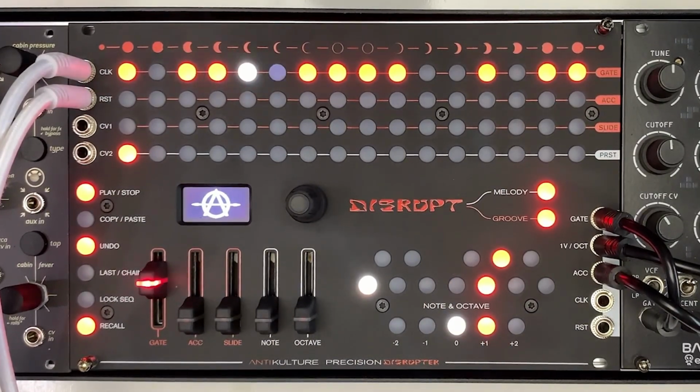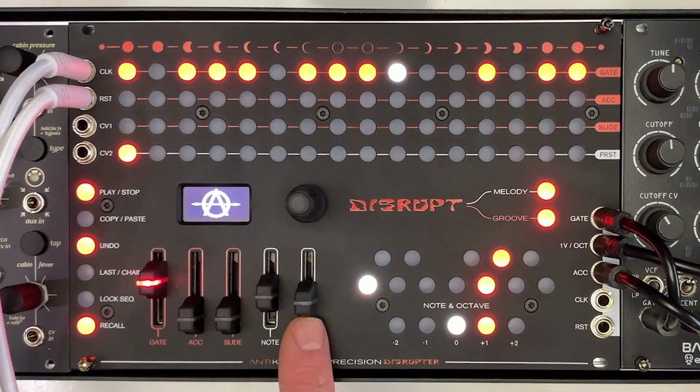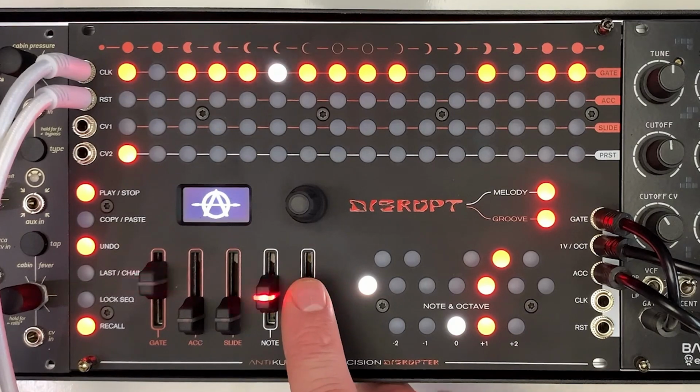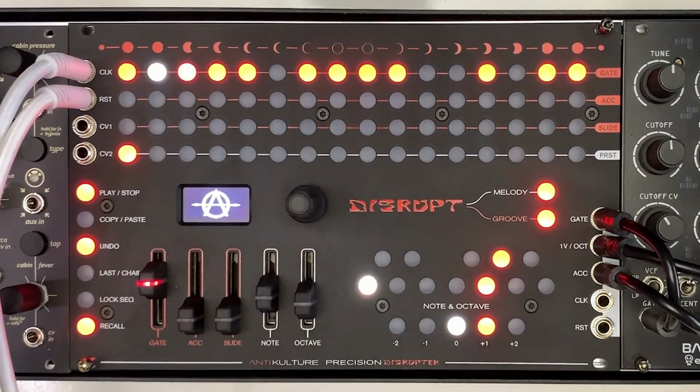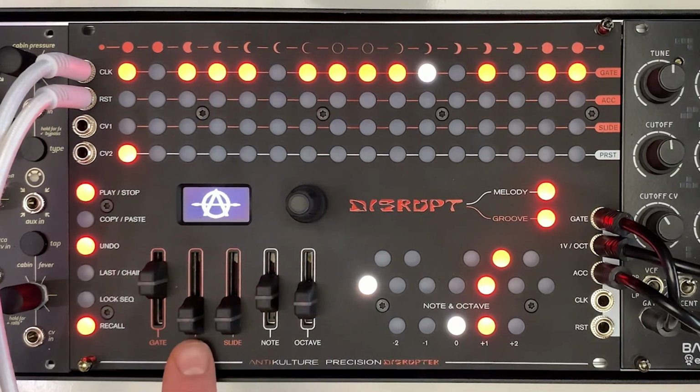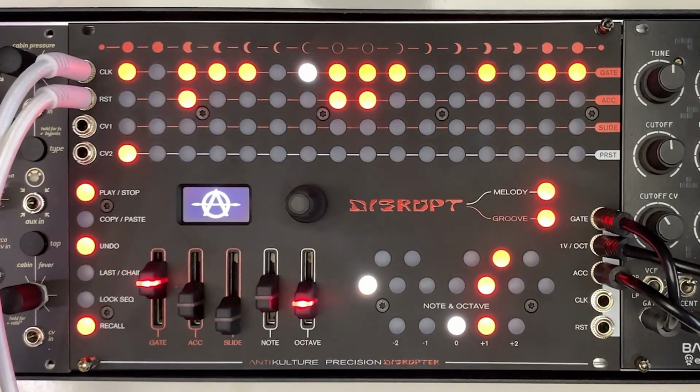Now, raising the octave and note sliders will start introducing the additional melodic content that you've selected. Let's add a snare for some color. For additional depth, use the accent output to ping VCAs, filters, or whatever else you desire. Raise the accent slider to your liking and add further complexity to your sequence. Finally, add 303 style portamento to your sequence by raising the slide.